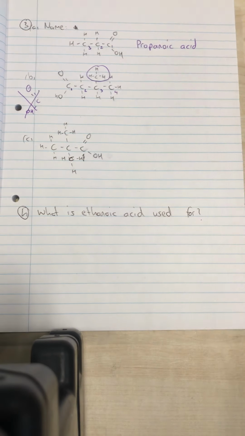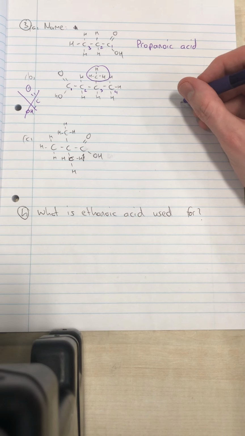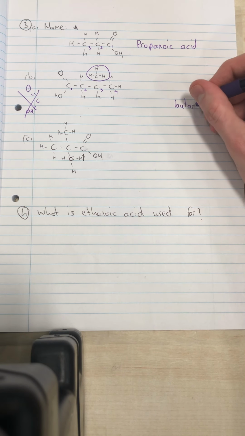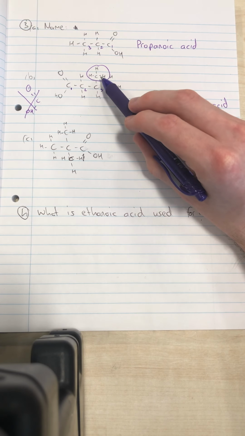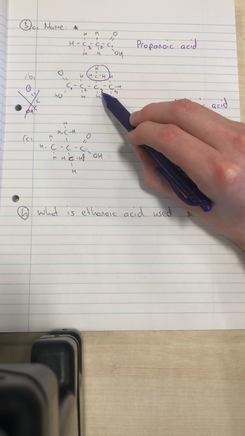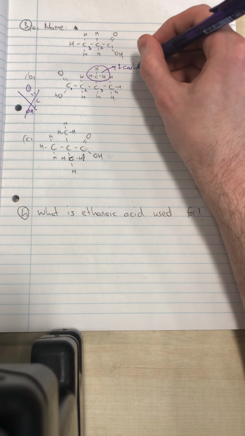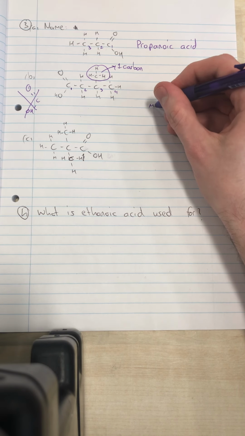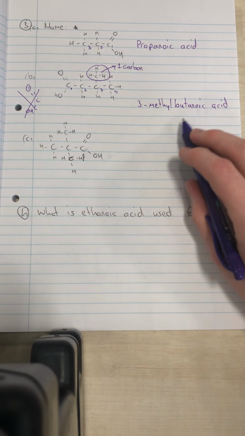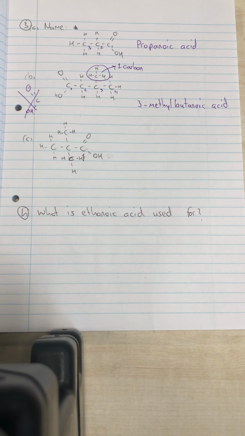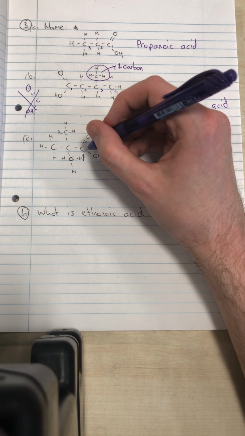That is bad news. Okay, so our longest chain's 4, so that is butanoic acid, and we've got a branch on carbon 3. Just this one here has 1 carbon, so we call that methyl, and because it's on carbon 3, that is 3-methyl butanoic acid.